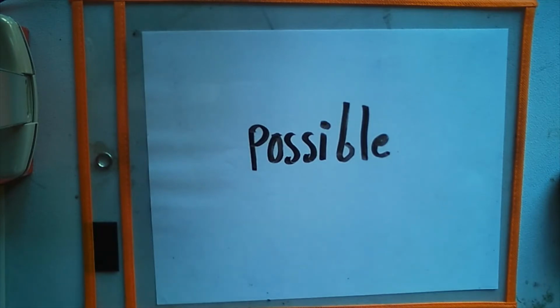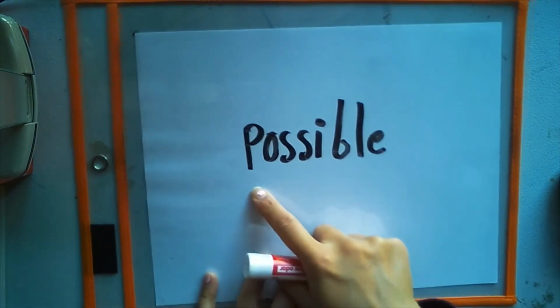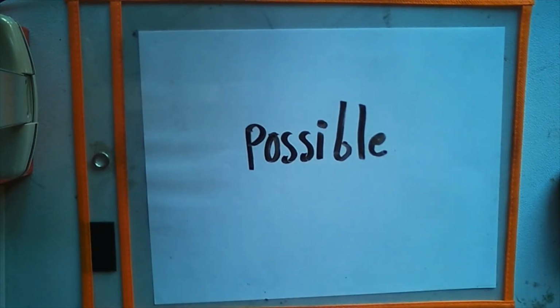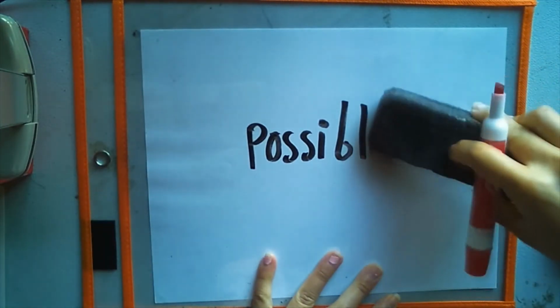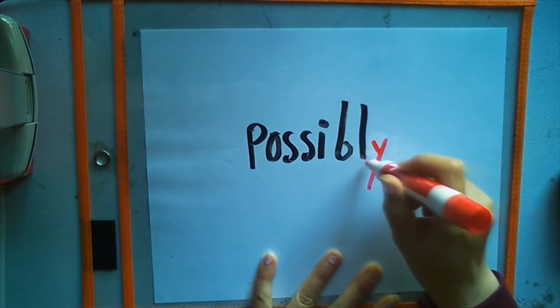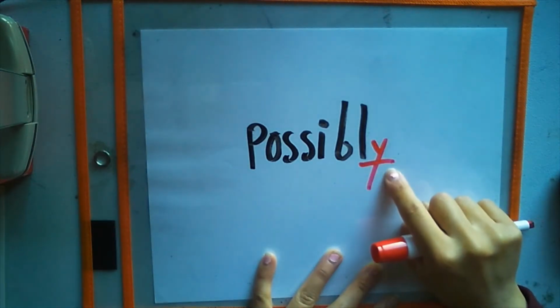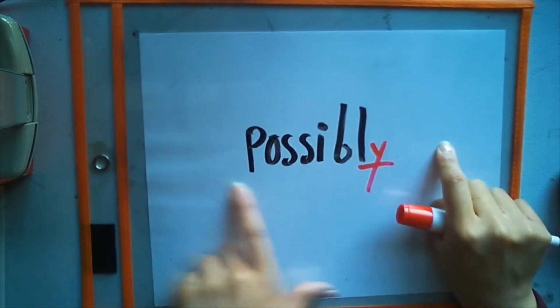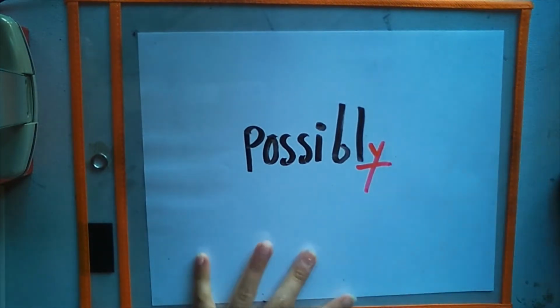Moving on to morphemic transformations. We have our base word here. Go ahead and take a look at the base word. You can pronounce this as possible. Read, possible. Okay. Read, Lee. Again, Lee. Ready? Read the whole word, possibly. Great job.